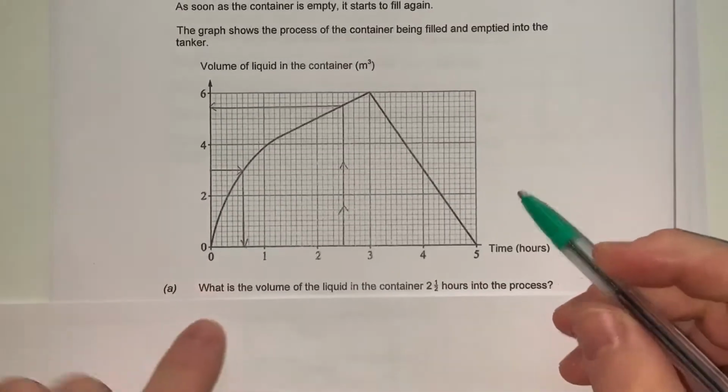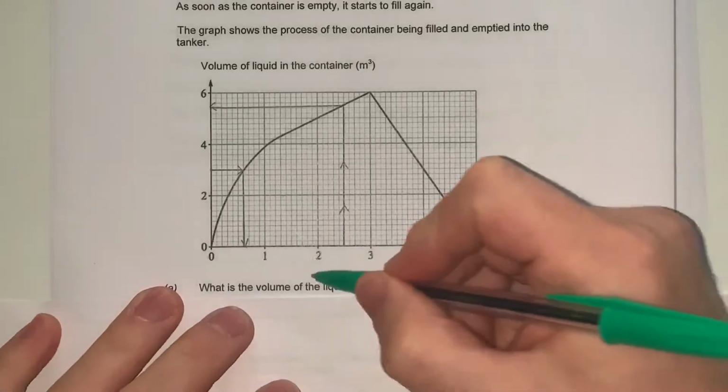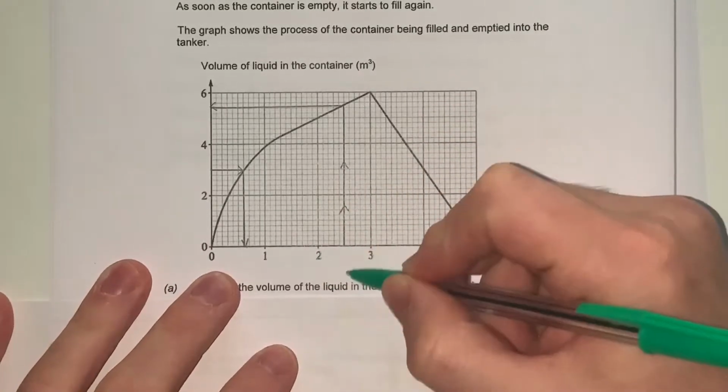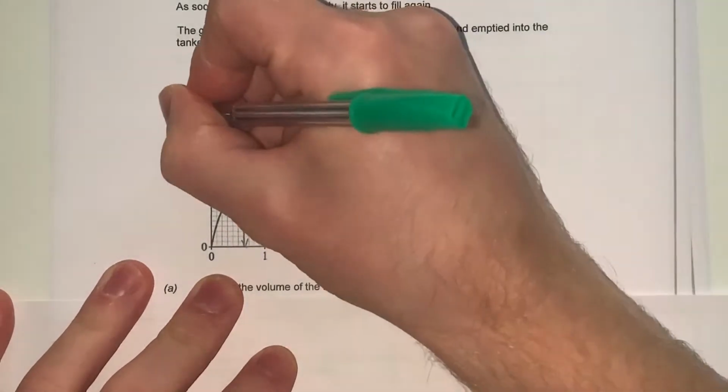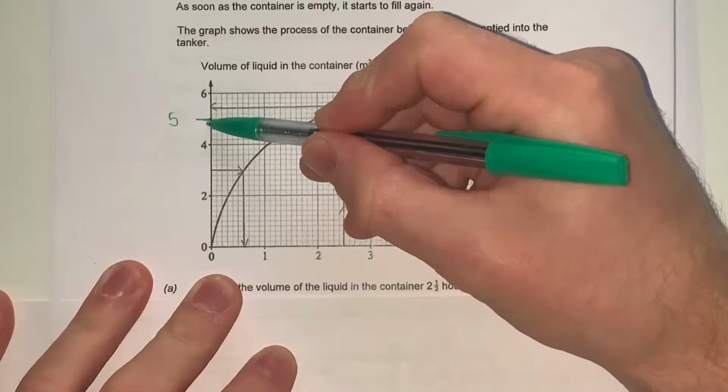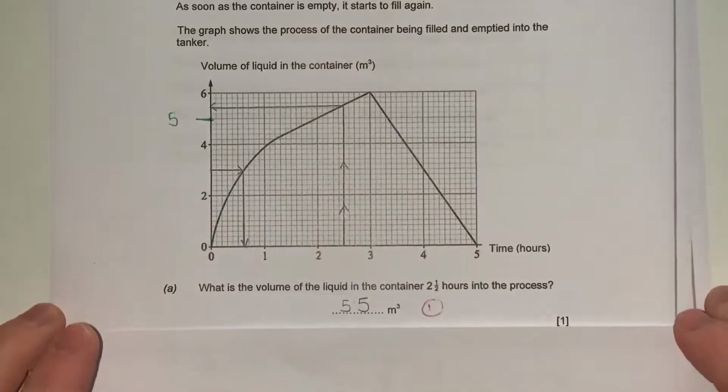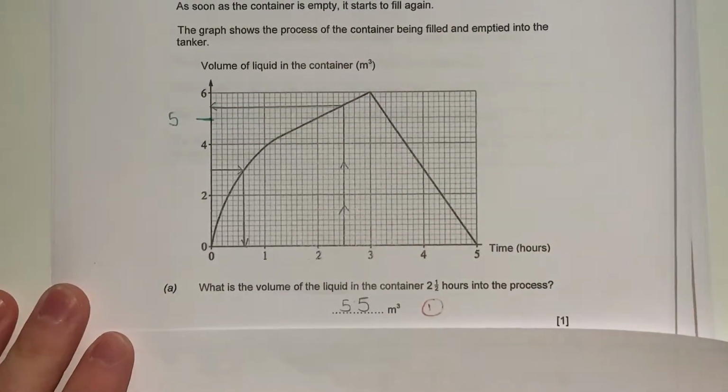Okay, what is the volume of the liquid at 2.5 hours? So 2.5 hours is here, in between 2 and 3. I go up and I go across, but be careful. You know, in between 4 and 6 is 5. So if that's 5 there, in between 5 and 6 would have to be 5.5, okay? Be really careful with your scale, guys. Never mess up your scale.